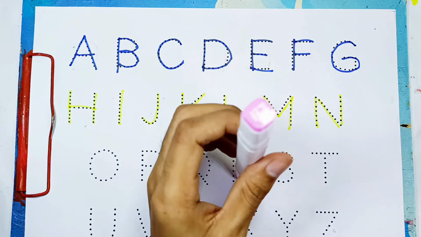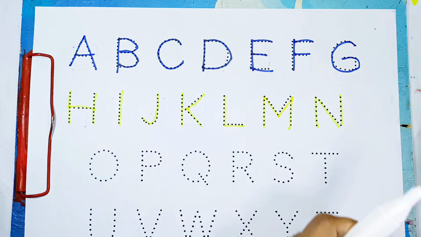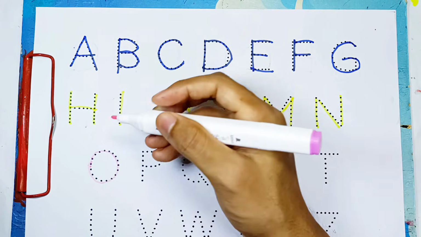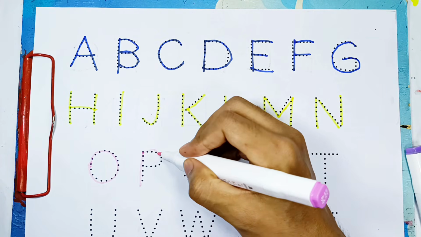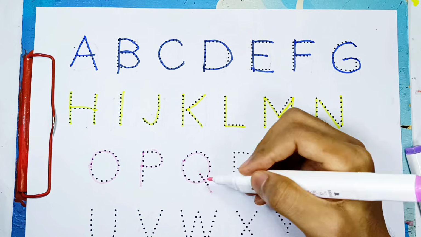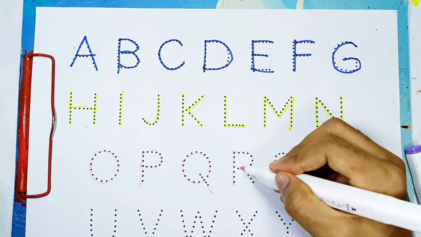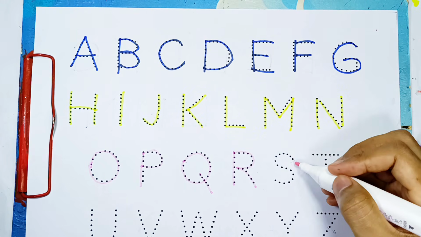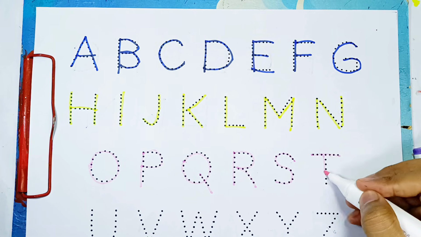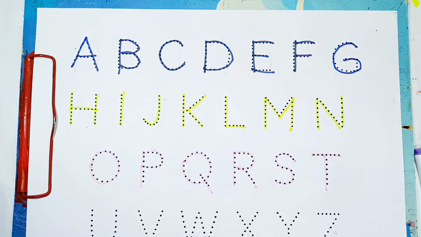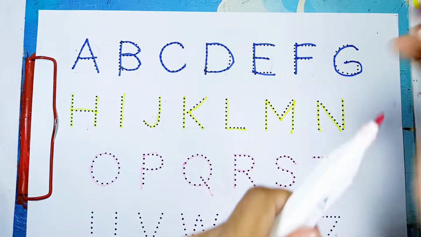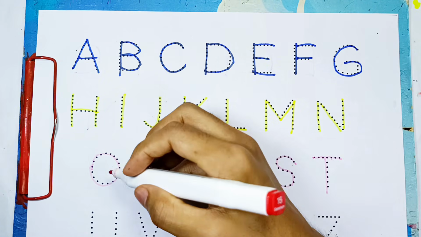Kids, now we're using the color of pale pink. The alphabet of O. O for octopus. P. P for parrot. Q. Q for queen. R. R for rose. R for rice. S. S for snake. T. T for tiger. Kids, now we're using the color of geranium and writing the alphabet of U.